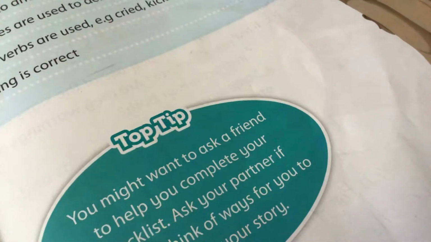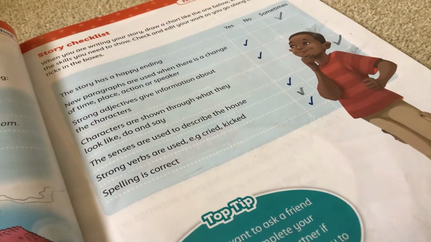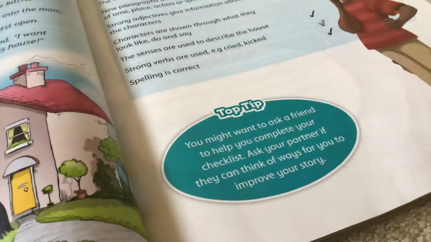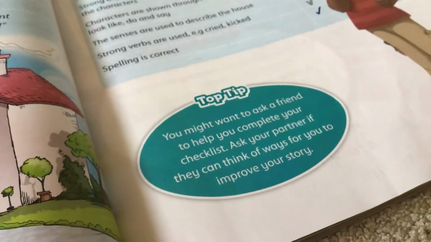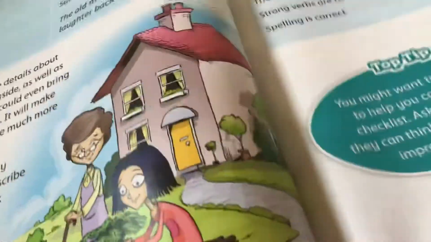Yes, they're always used. The sentences are used to describe a house. Yes. Spelling is correct. Yes. Top tip. You might want to ask a friend to help you complete your checklist. Ask your partner if they can think of ways for you to include the story.